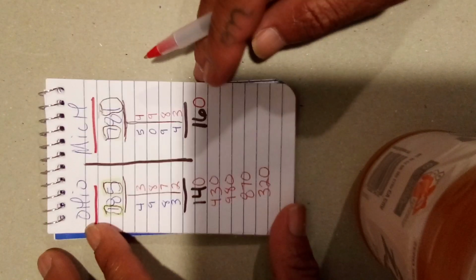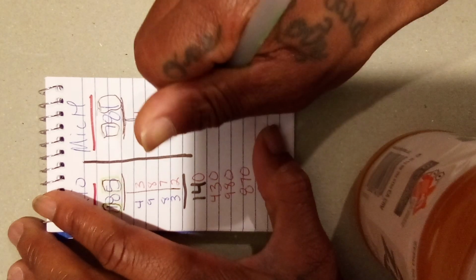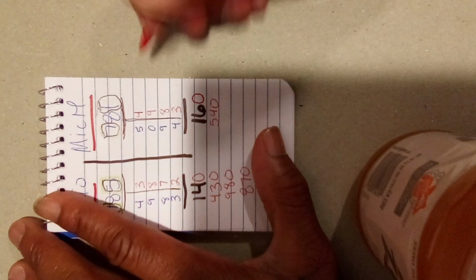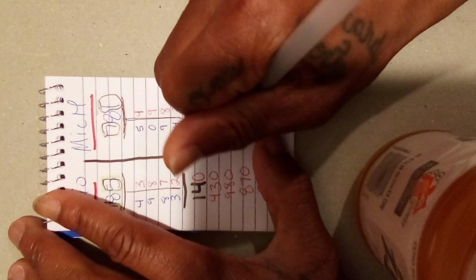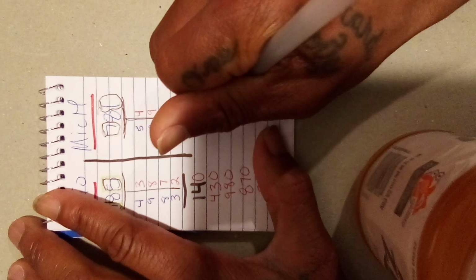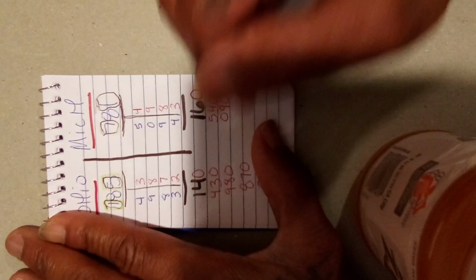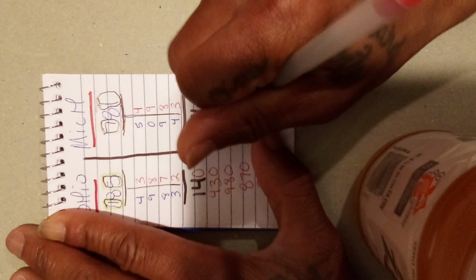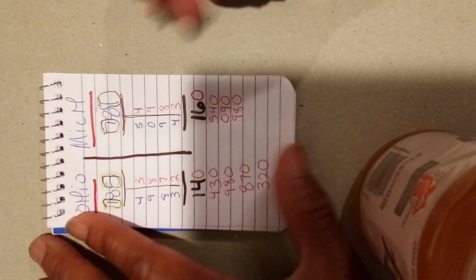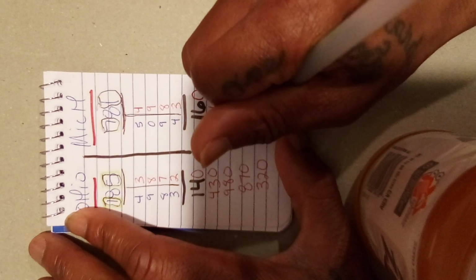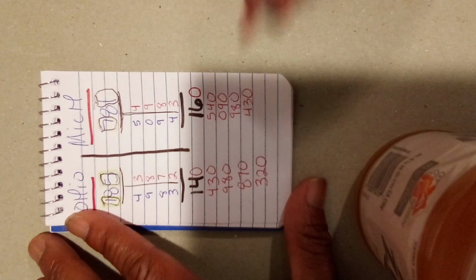Over here on Michigan: 5, 4 with the 0. 0, 9 with the 0. 9, 8 with the 0. 4, 3 with the 0.